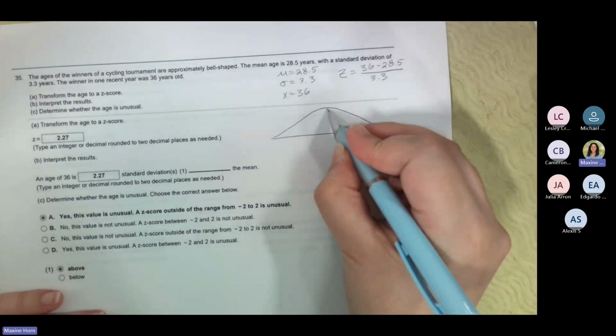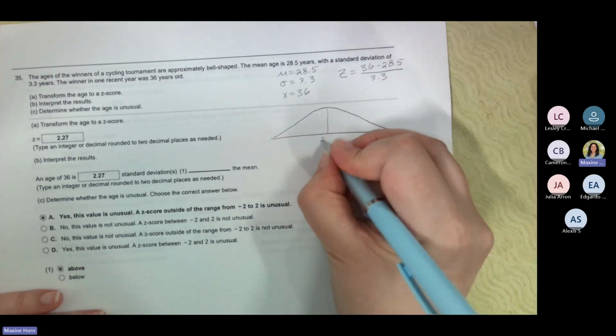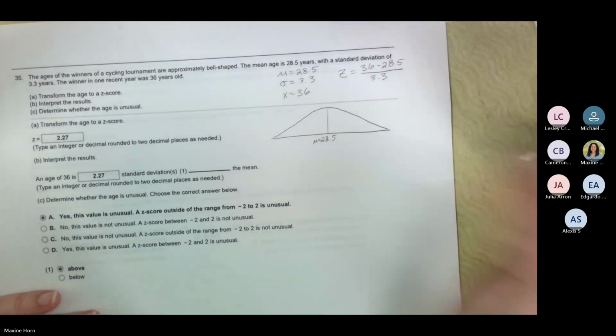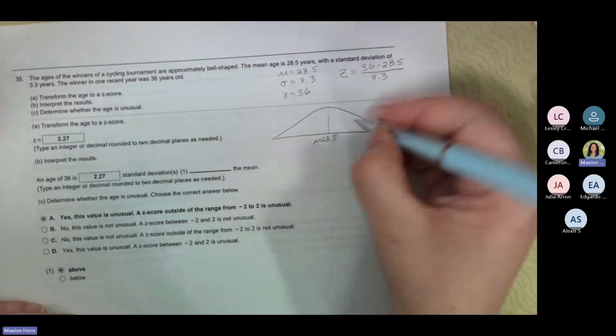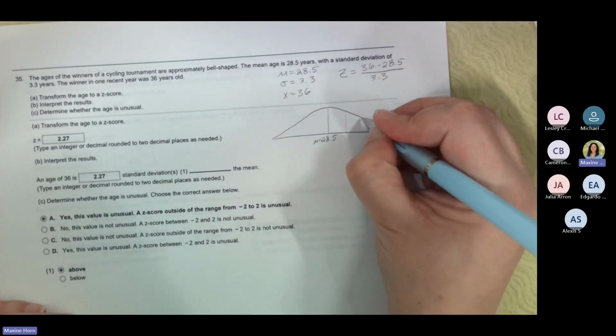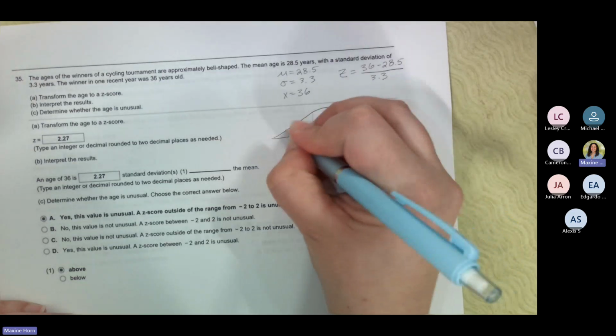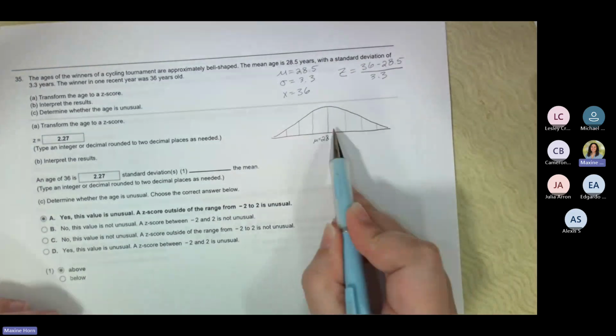The mean age is 28.5, with a standard deviation of 3.3. So 1, 2, 3, 1, 2, 3. Each of these represents one standard deviation.